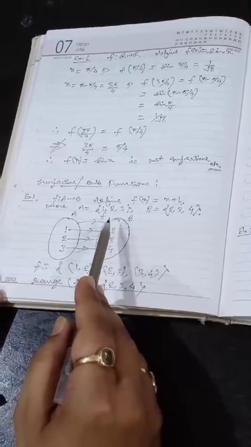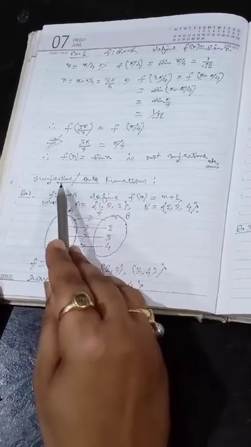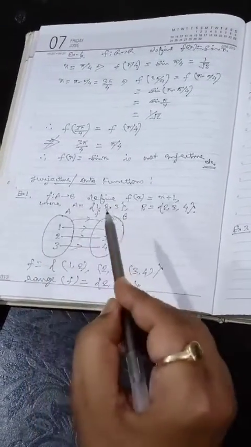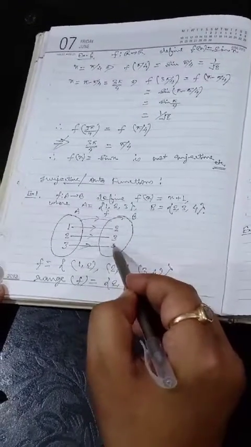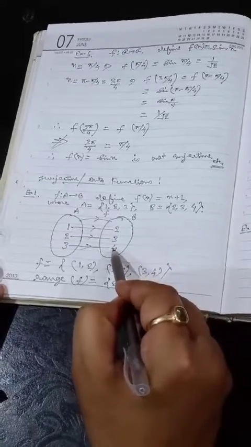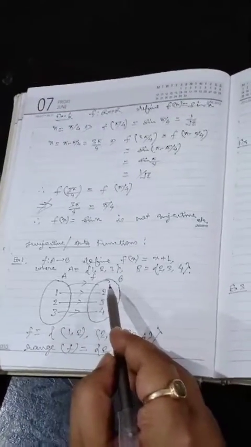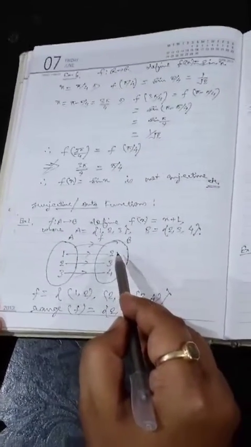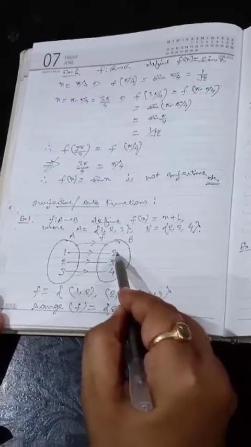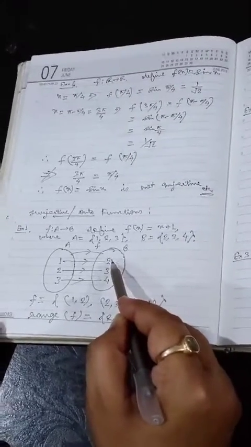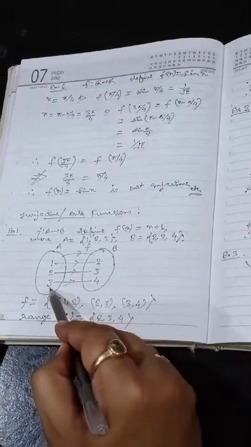For your reference, those functions are called surjective or onto functions in which we can obtain the pre-image of every element of the codomain of the function in the domain of the function. Again, I repeat, those functions are called surjective or onto functions in which every element of the codomain of the function is associated with elements of the domain of the function.